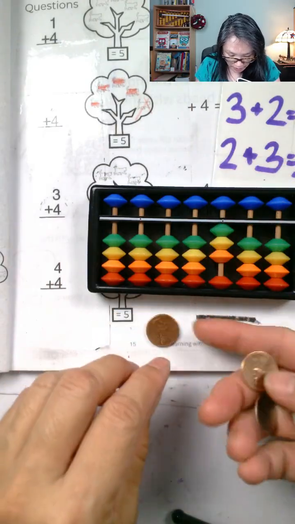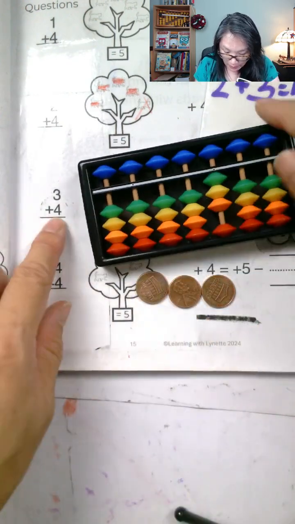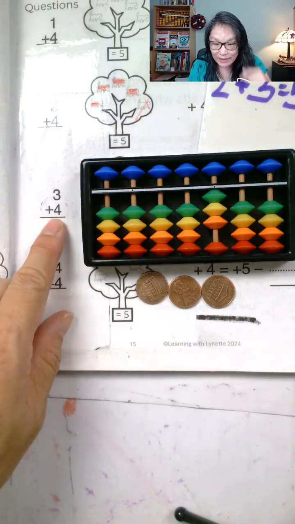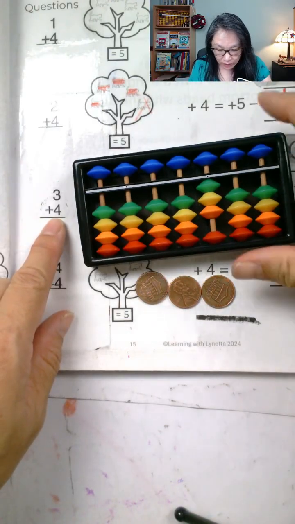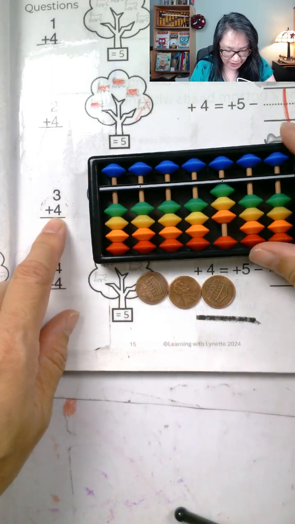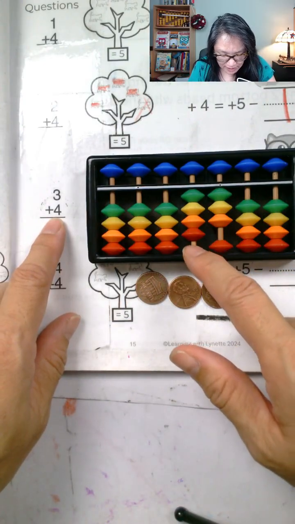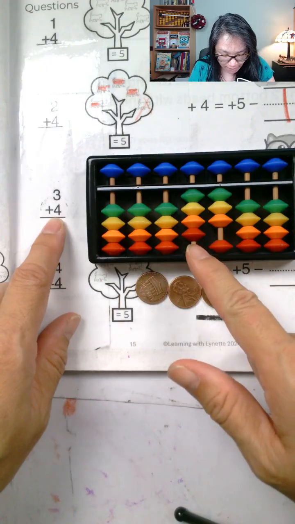So I'm going to do 3. 1, 2, 3. I have 3 on my abacus. I want to add the 4. But guess what? I don't have enough beads to add the 4. I don't have any loose beads to add the 4. If I do this one, 1, 2, 3, 4, this is not what we're adding, right? Because why? This is now 43.